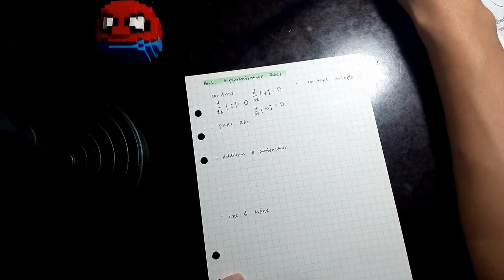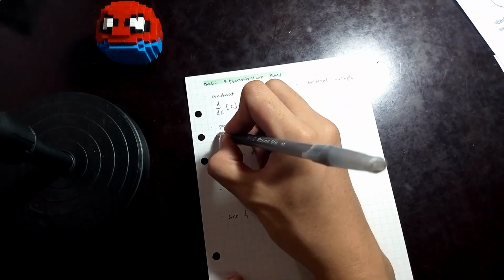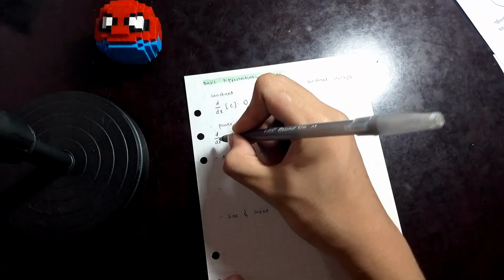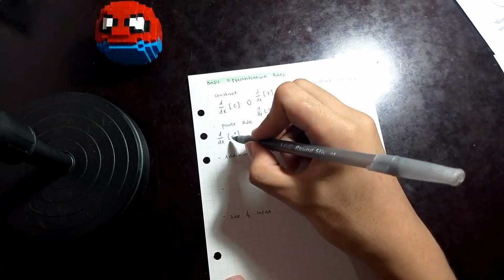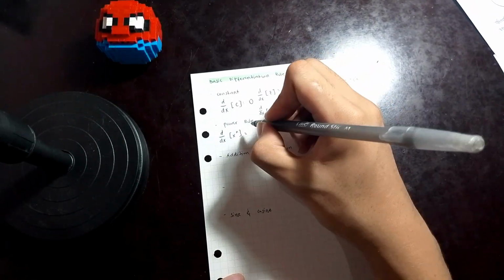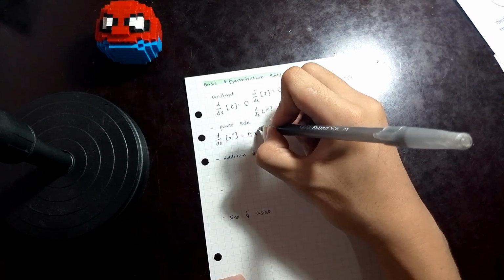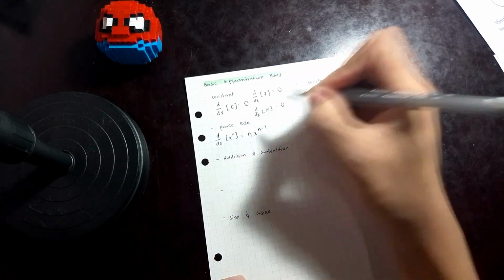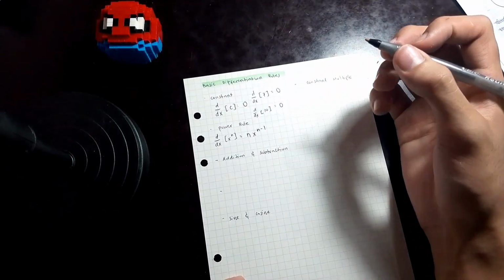In the power rule, we have the formula: the derivative of f of x equals x to the n, x raised to n, is equal to n x to the n minus 1. What does this mean?